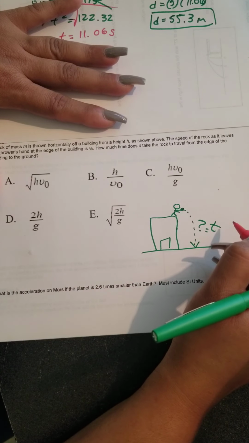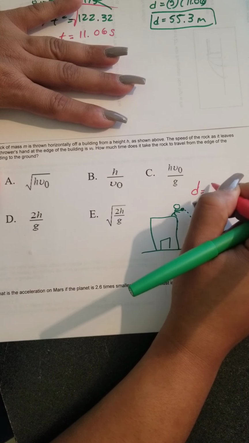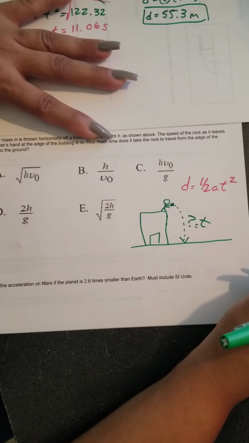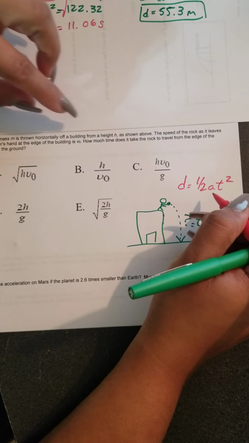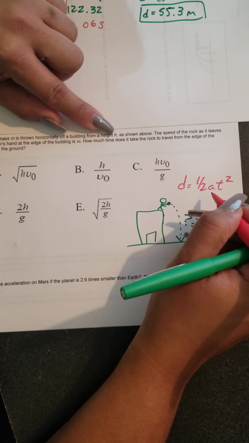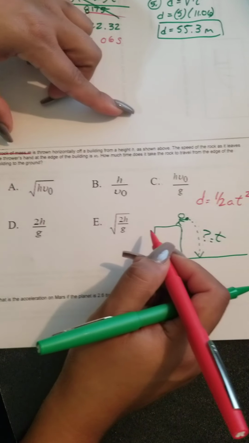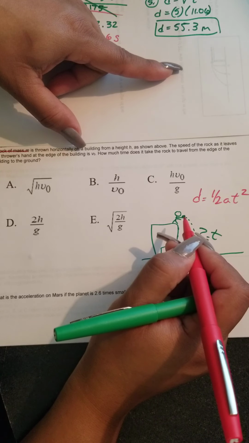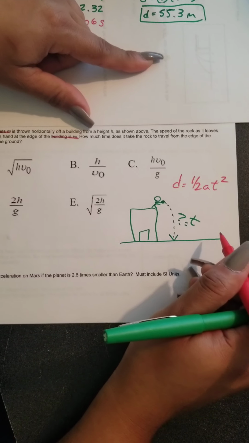If it's a vertical component, what is my equation for vertical components? D equals 1/2 at squared. Well, what are some other ways that I can write this? They told me that the D was actually the H as height. And they told me about the mass. Did I care about the mass? No, that was extra junk. Do I care about the velocity? Only if I was looking for the horizontal component. But honestly, that's not needed for vertical.